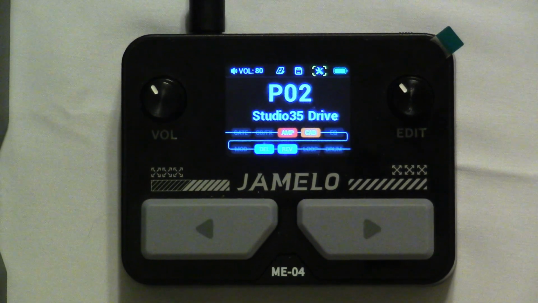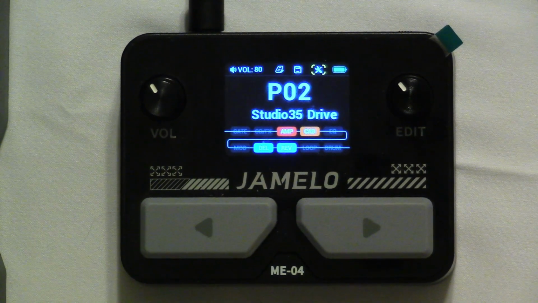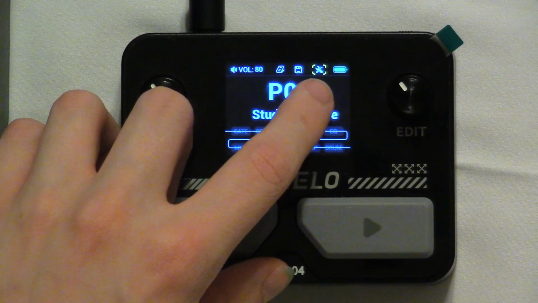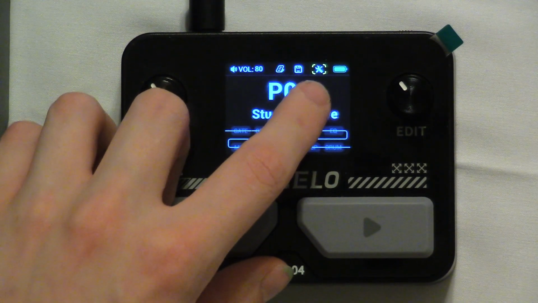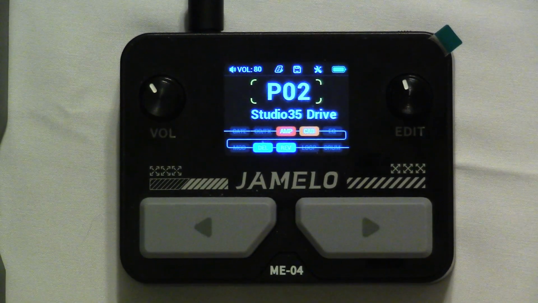Next, we have the system settings represented by a crossed screwdriver and wrench, which we will come back to later. After that, it shows the current battery life of the rechargeable internal battery for the unit in the top right of the screen. Moving down, you can change the current preset by selecting the preset number. I don't know how to stop using the selection function of the knob other than power cycling the unit and when exiting some functions like the preset saving.